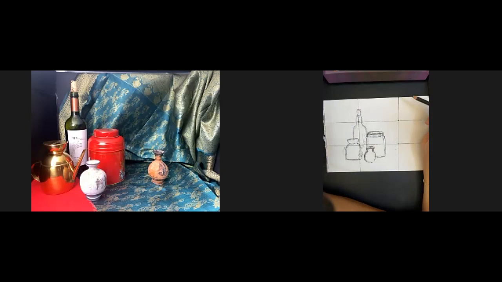So something to observe is the L shape, how once we get the last item, we'll make the L-shaped structure. If you notice as well, there are odd numbers of objects in the still life. This is called the rule of odds.